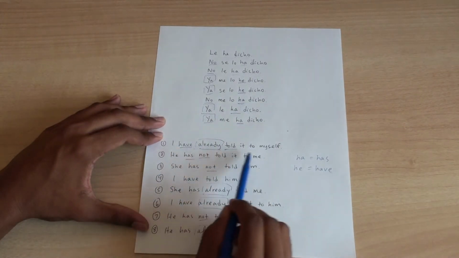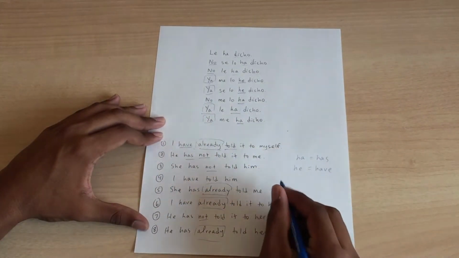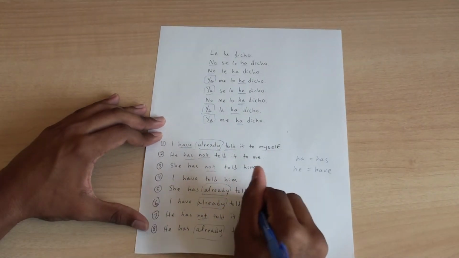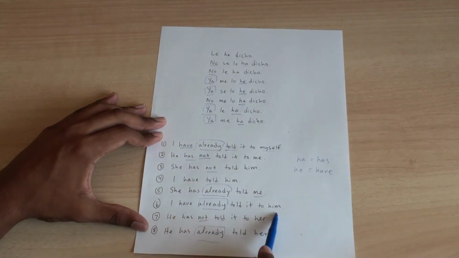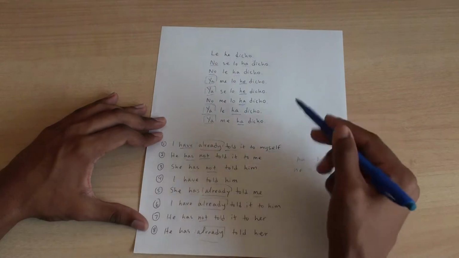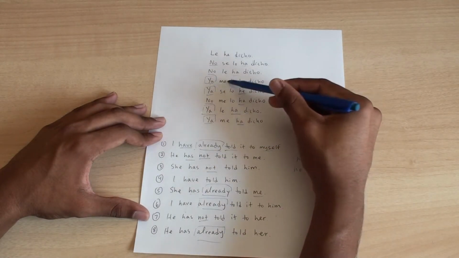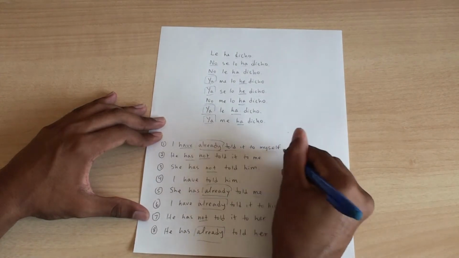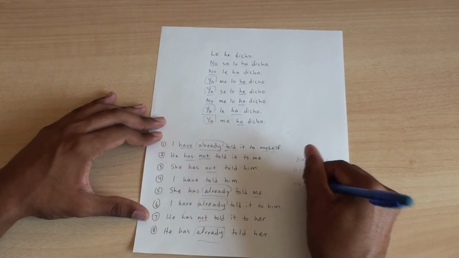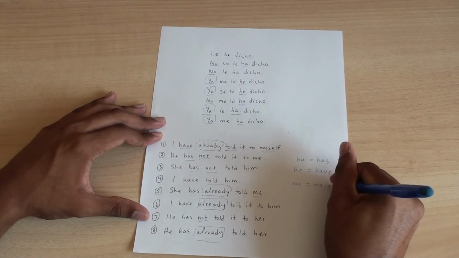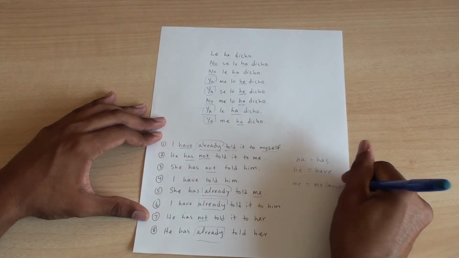So I've already told it to myself, so that's kind of like me. She's already told me. I've already told it to him. He has already told it to her. He has already told her. So there's no me-related things in these 2, but we do see that these 2 me's may correlate to myself and me. So we can say me may equal me or myself. Okay.